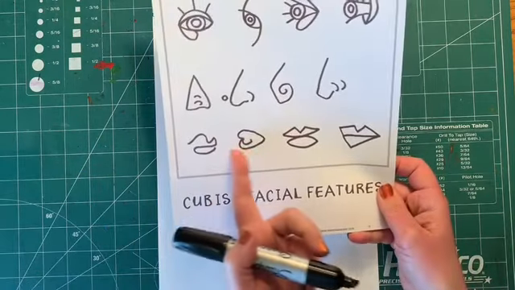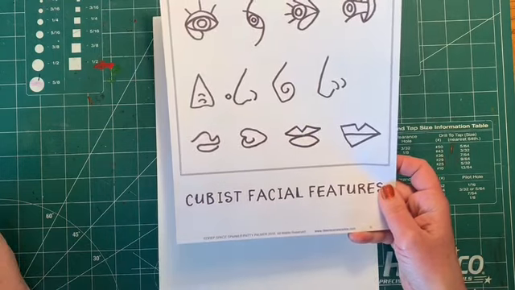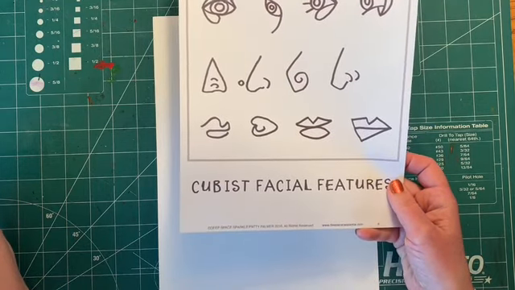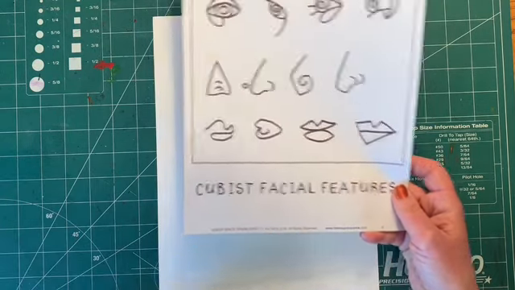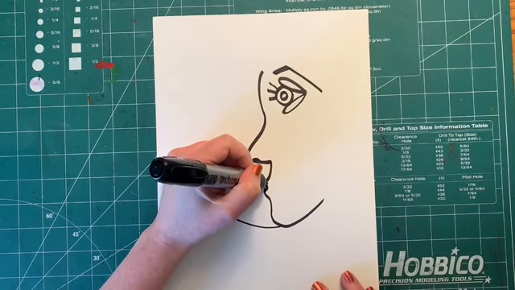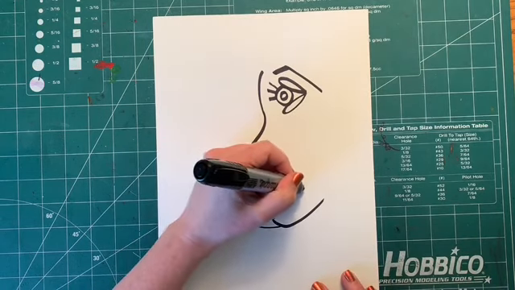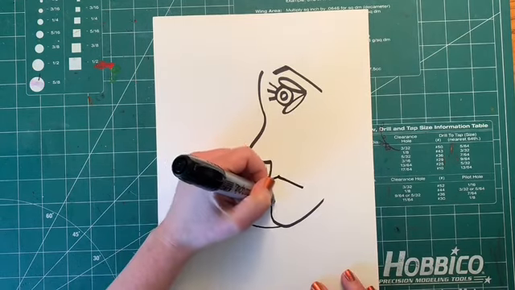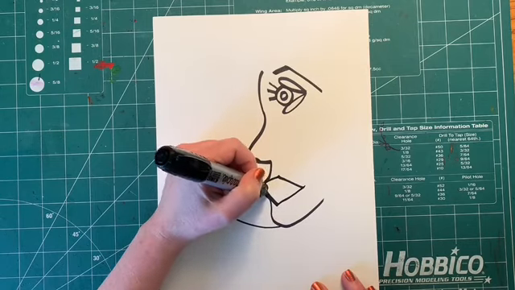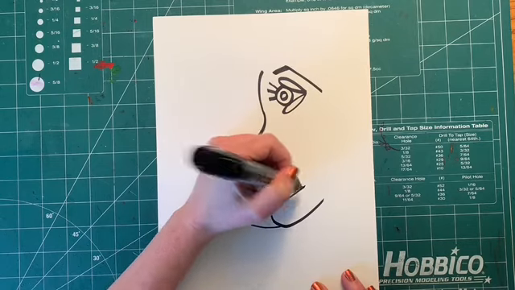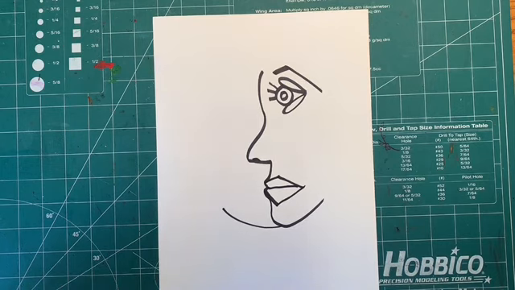So here's a few ideas for different Picasso style lips. Of course, you can make your own as well. I'm gonna go with one that's kind of zigzaggy. So I'm going to put a point here and have it come back, point here and have it come back, and then a line in the middle. Make them kind of bigger.